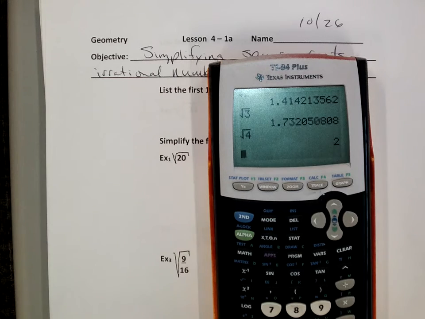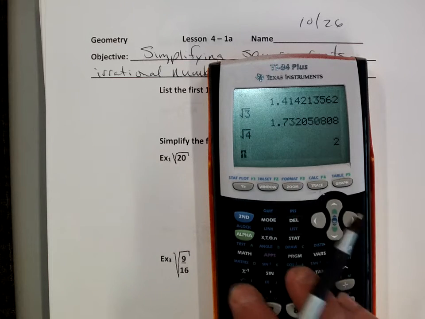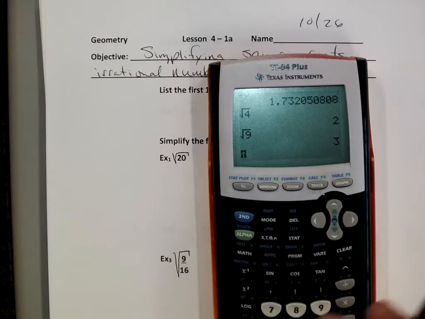Square root of 4, oh, that is a nice number. What else is another nice number? Well, how about the square root of 9? That's a nice number. But not the square root of 8. That's a bad number. That's an irrational number.